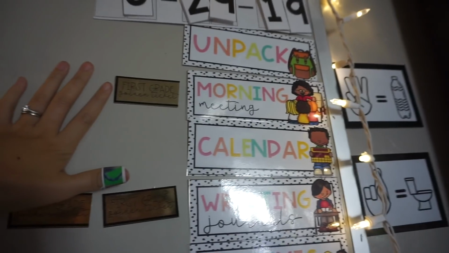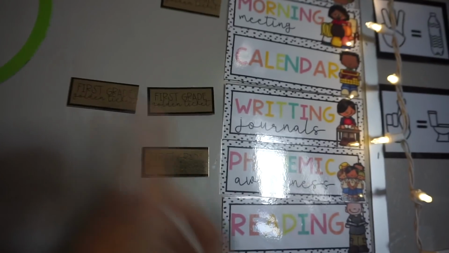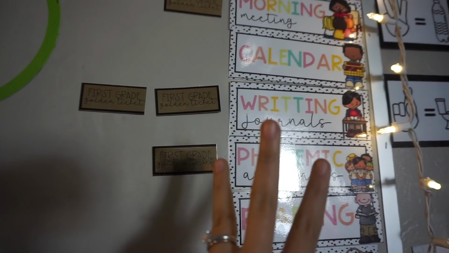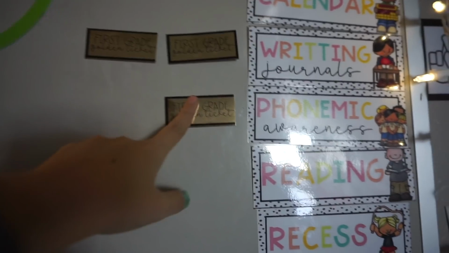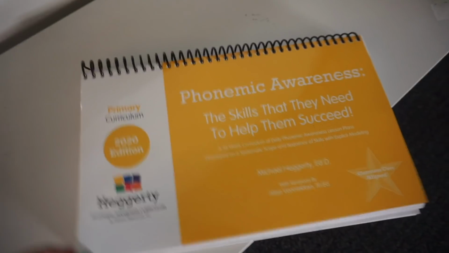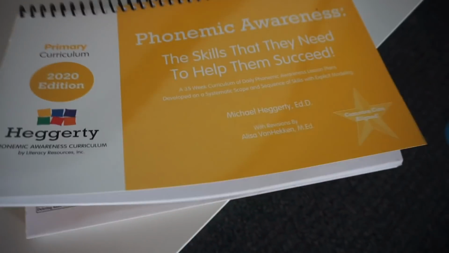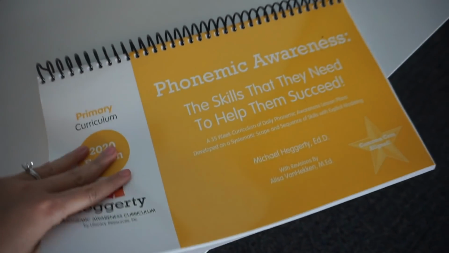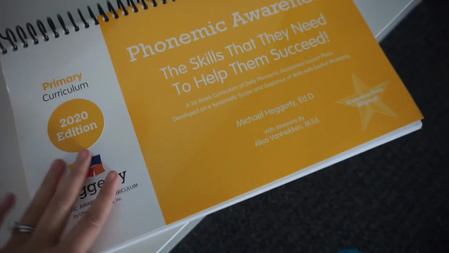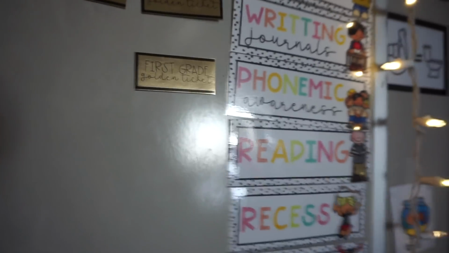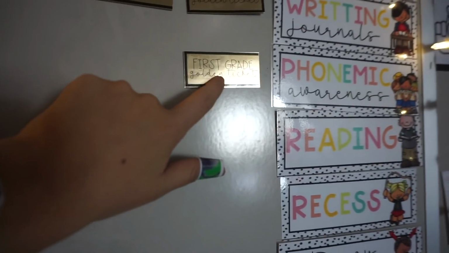So my students can get a golden ticket for being here. So that's a golden meeting. That's the morning meeting ticket. 2 tickets for their writing journals if they did a good job. That means they had good handwriting, they had a good picture, and they took a picture of it for their portfolio. For phonemic awareness, we are currently using this in addition to our phonics curriculum, which I really enjoy. It's super fast and I think it really does make an impact. So they're participating because we do a lot of hand motions and they have to repeat certain things. If they are doing so, they get a golden ticket.